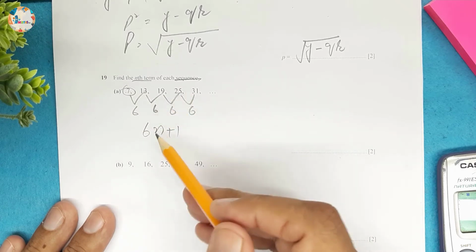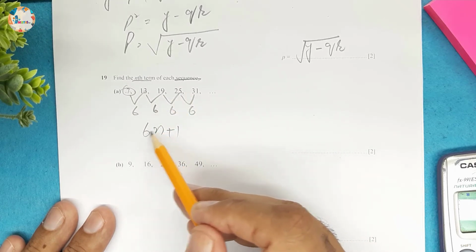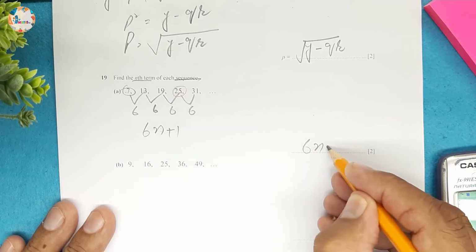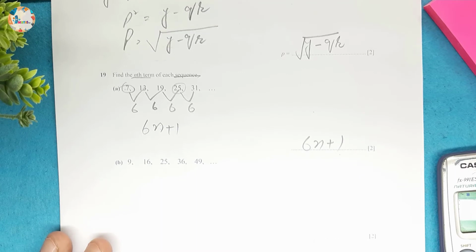So 1, 2, 3, 4. If we replace n with 4, this will be 4 into 6, which is 24, plus 1 is 25. So this is working. So we can write here 6n plus 1 as our formula.